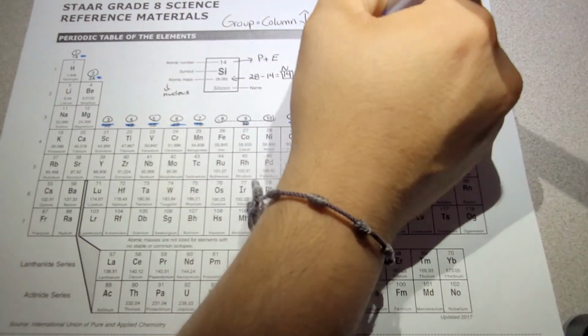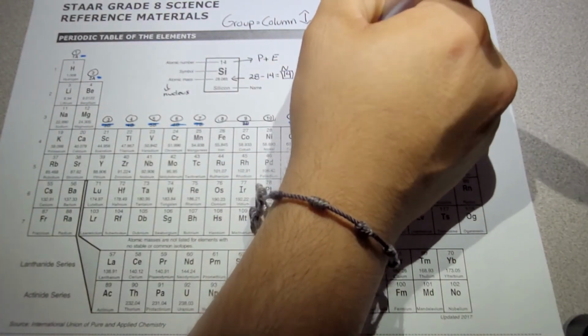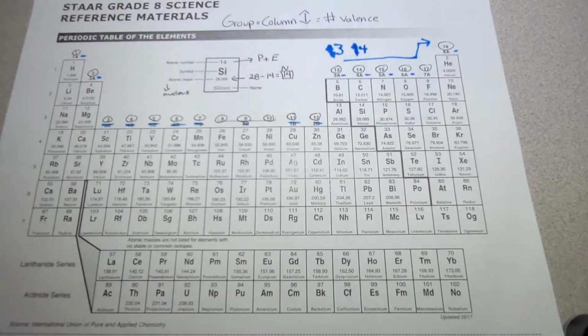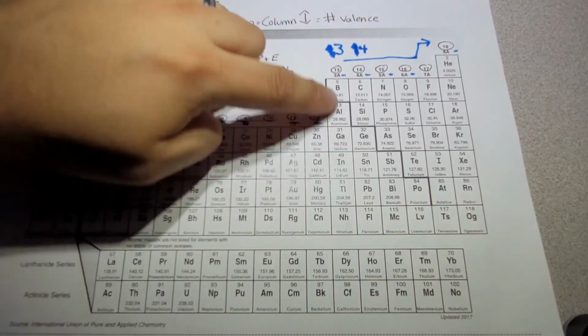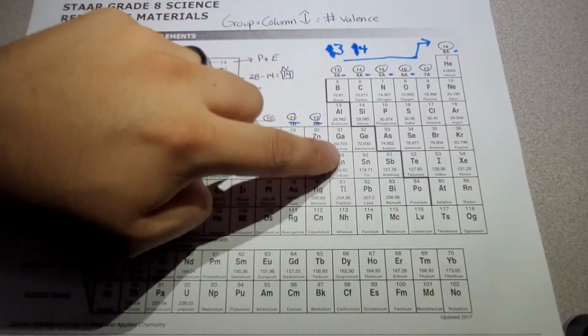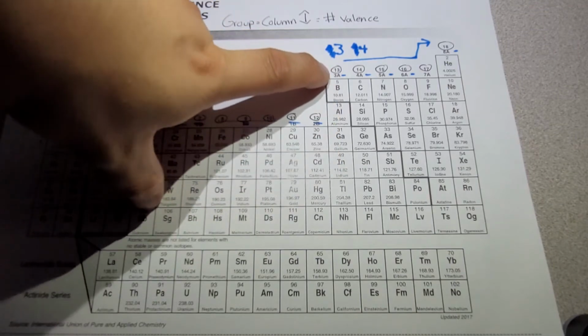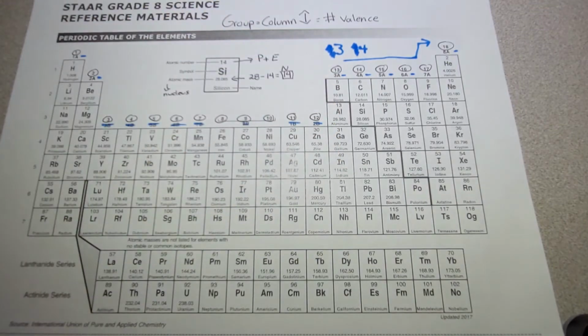The same thing with group 14. How do you remember? Cross out the 1. Boom, valence of 4. So in other words, everything in group 13 has a valence of 3. Okay, very easy way to remember that, guys.